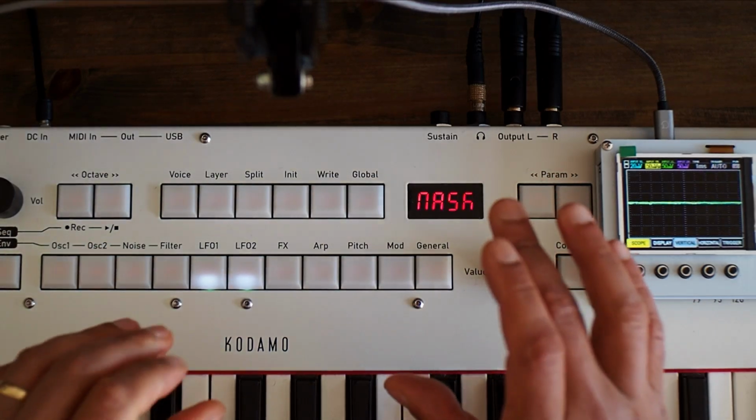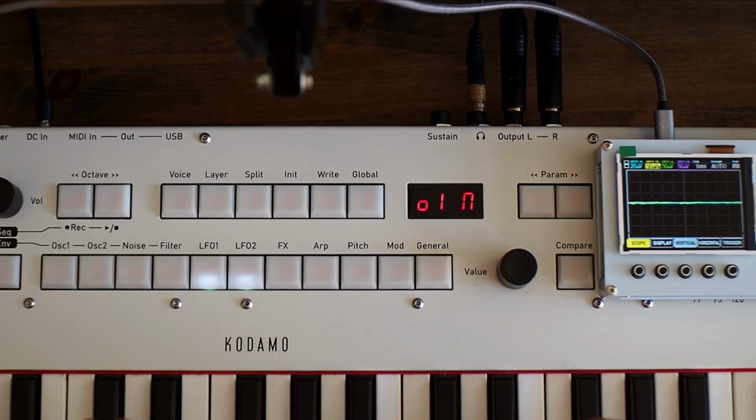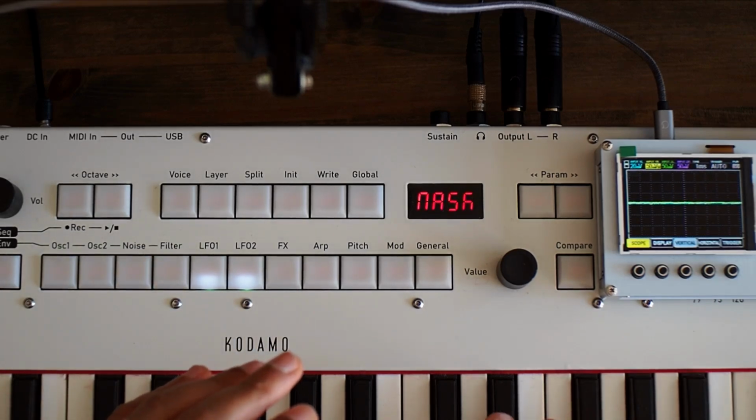So this LFO is generating that glitchy sound, but you're not hearing that glitchy sound all the time.